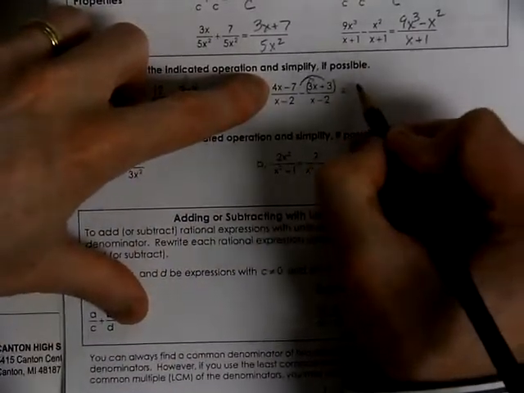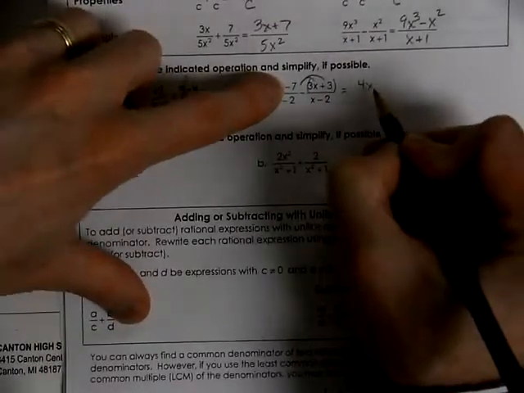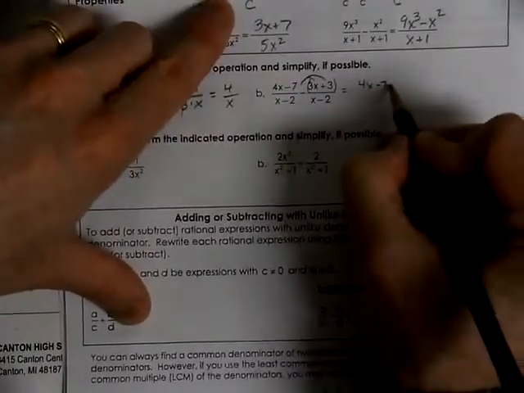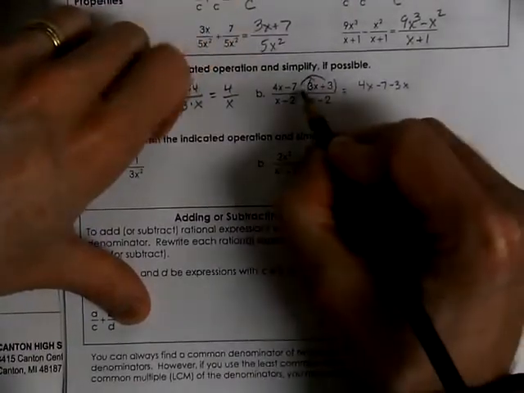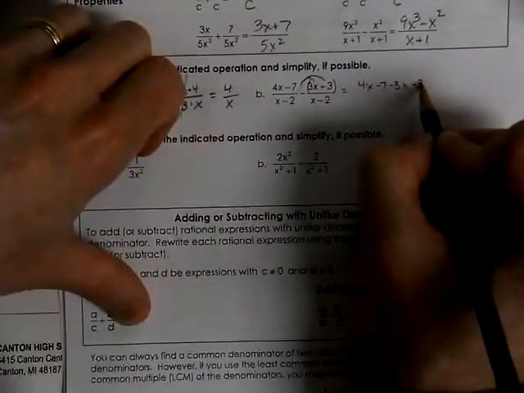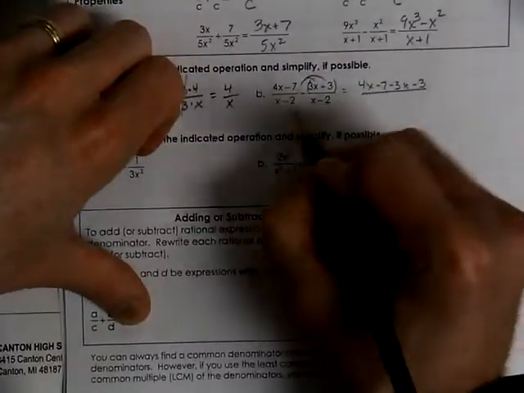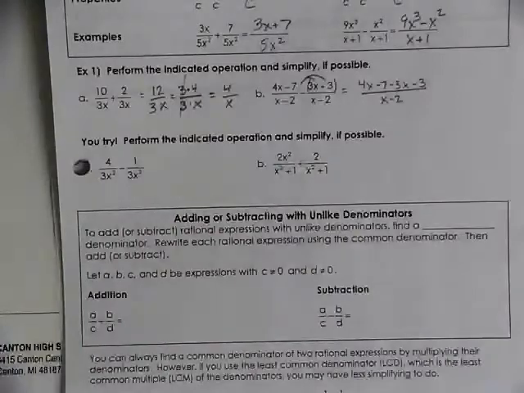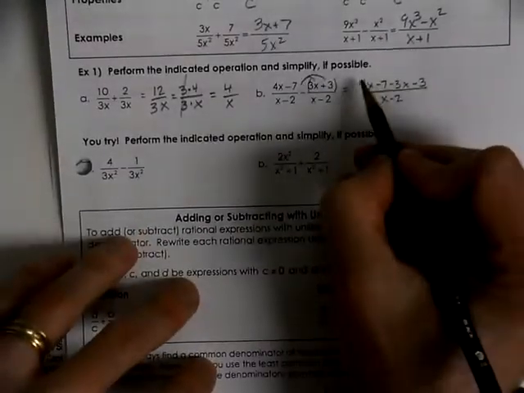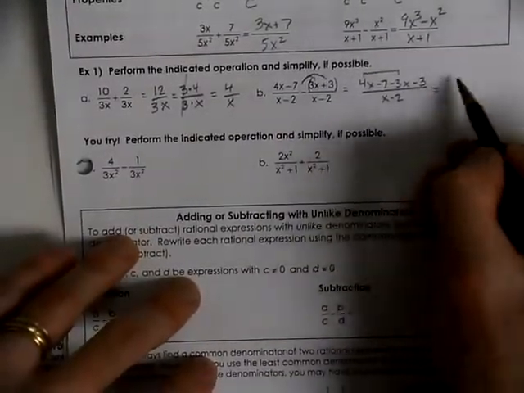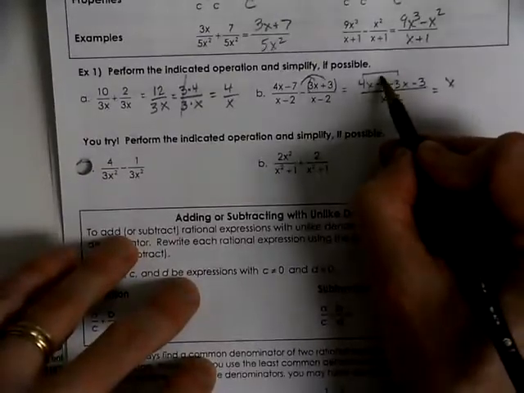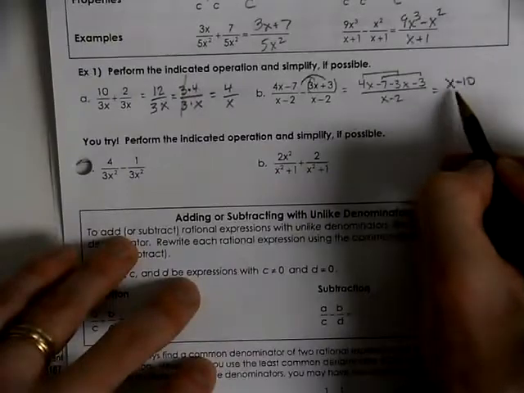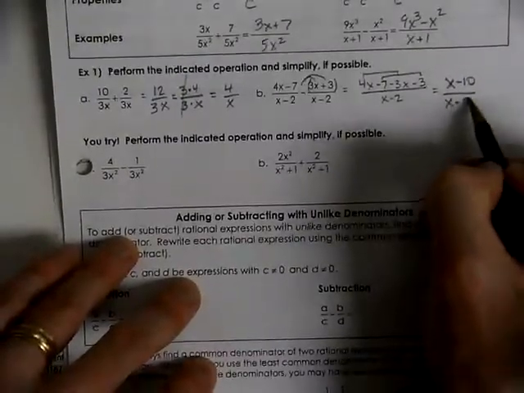So we're going to have 4x minus 7, and we distribute the minus through to get negative 3x minus 3. And this is all over our common denominator. Then we collect like terms, which is x, and negative 7 and negative 3 is negative 10 over x minus 2.